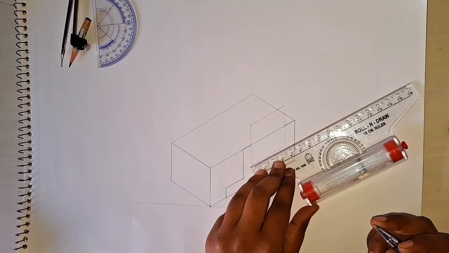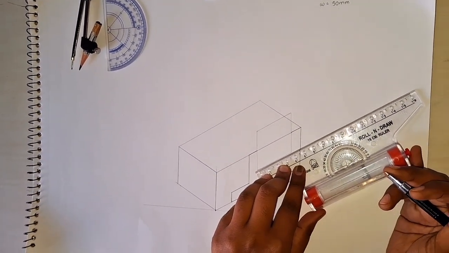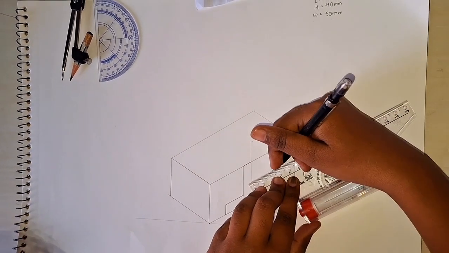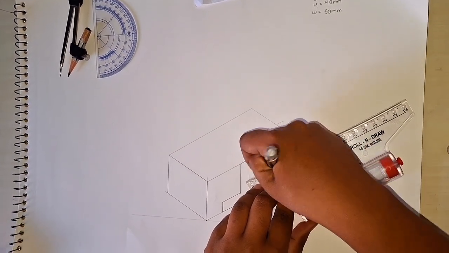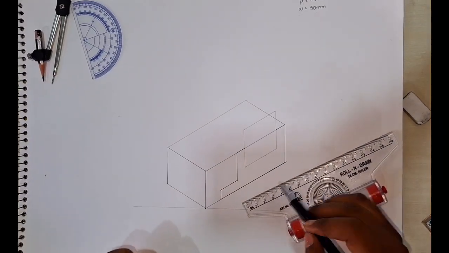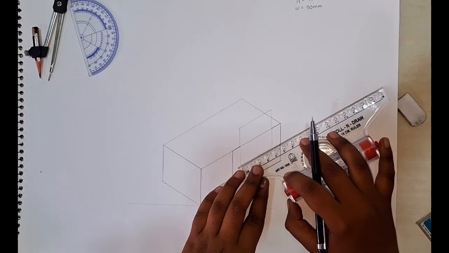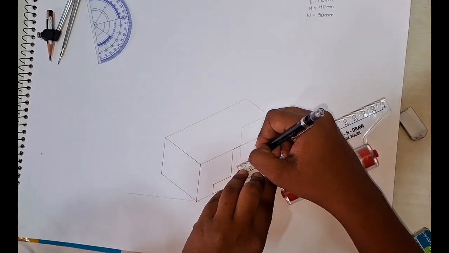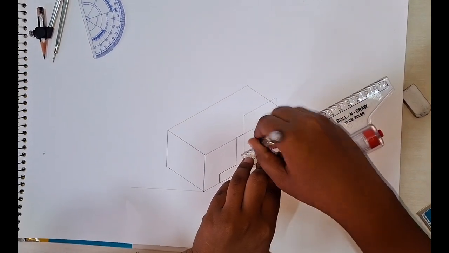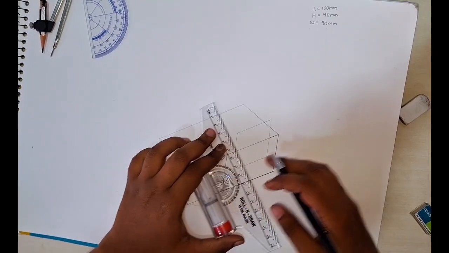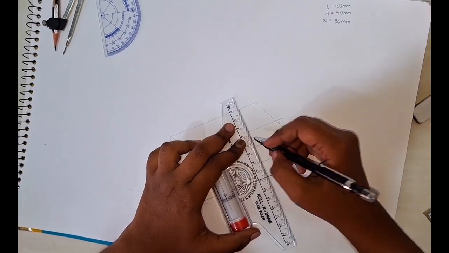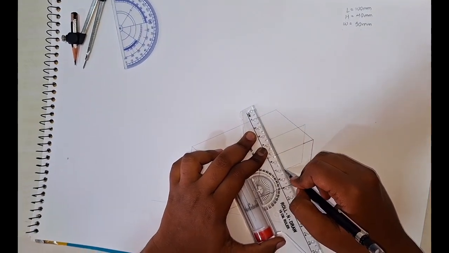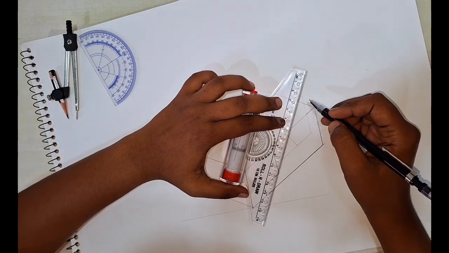So we will mark the midpoint of this line. So we can see that we have drawn the rhombus. This is our 40. We will take the midpoint of this line, which is 20, and we will join this point to this corner, and the main diagonal, the longest diagonal.